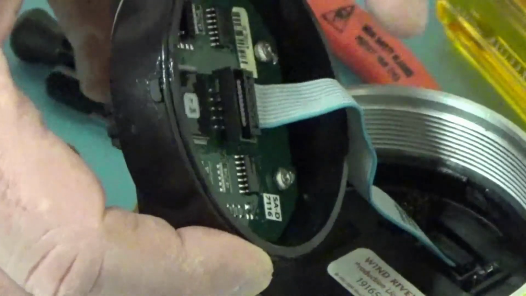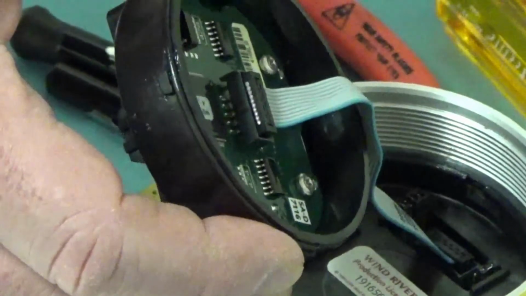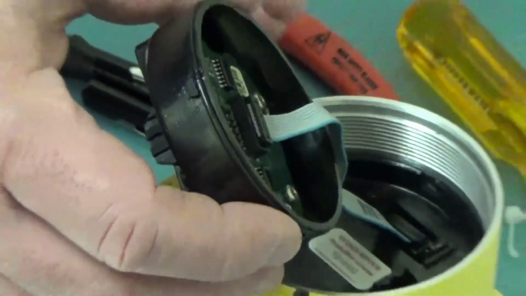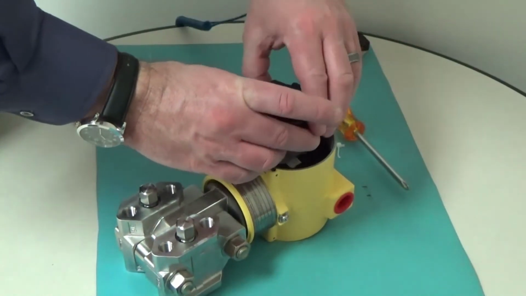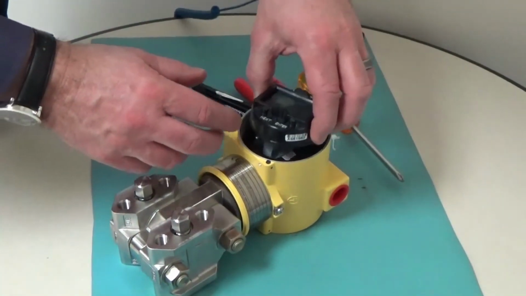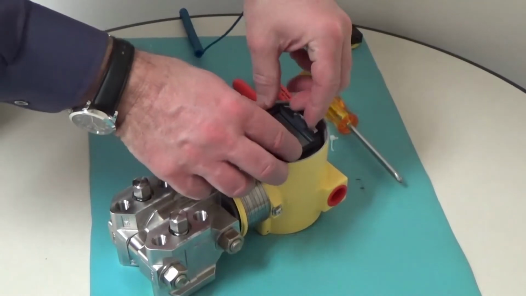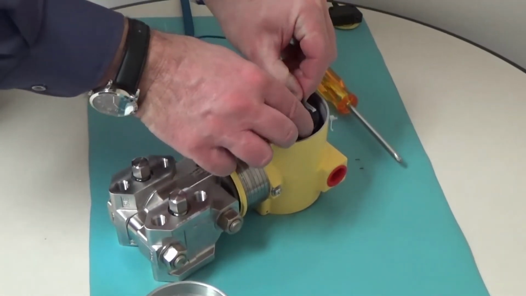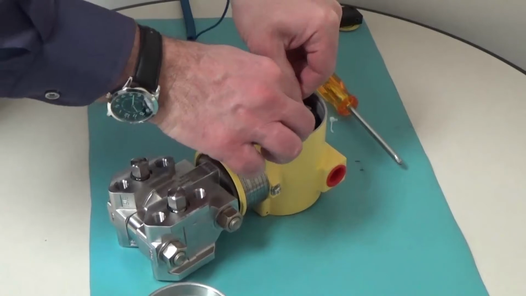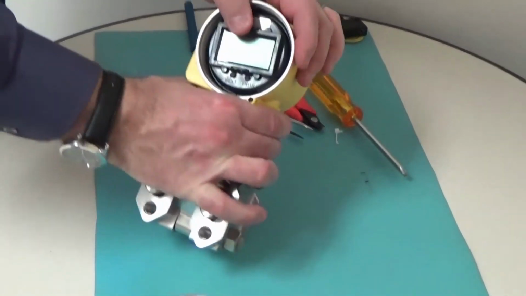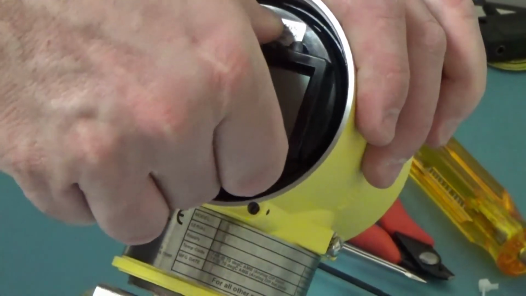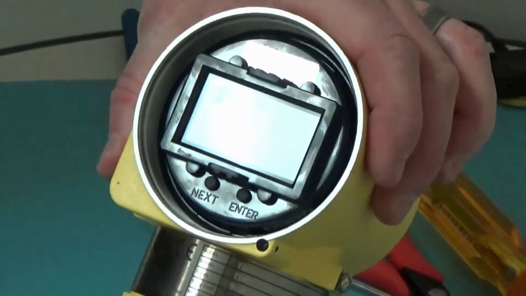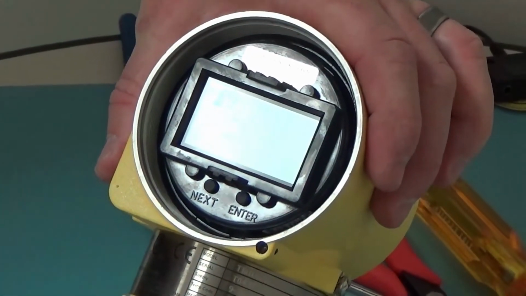You can feel when it mates properly with the connector, and then we just carefully bring that over and reinsert the display, and it's just the opposite procedure to when we removed it. So we can insert the display, you can feel it when it clicks into place, and then you turn it slightly to lock it and everything's good.